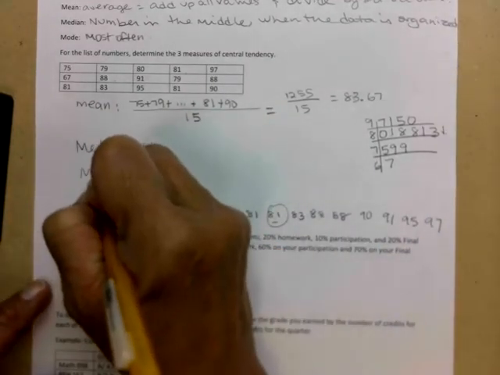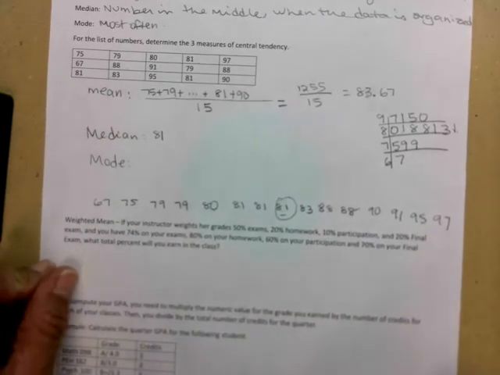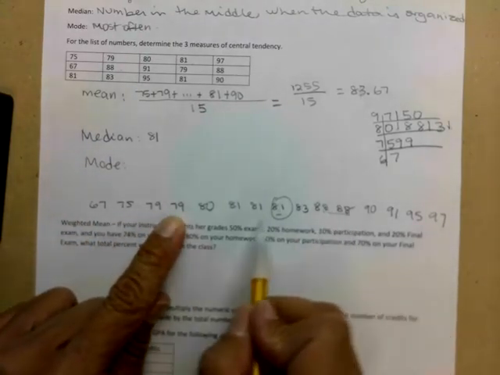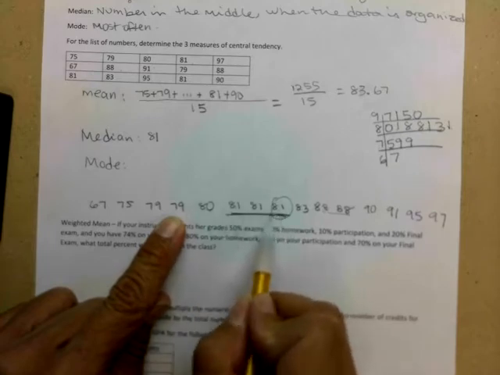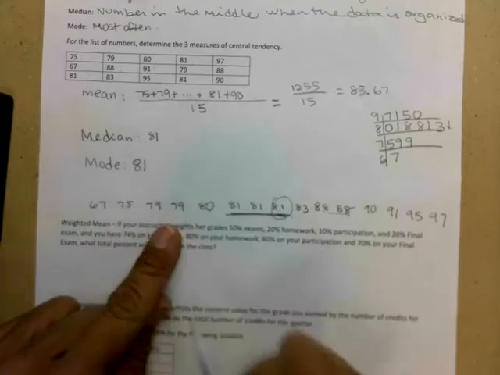Okay, mode, most often. Which one of those numbers happens more than any other number? Let's see, I've got two 79s, I've got two 88s, but I've got three of the 81s. That's the only one I have three of. That makes it the mode.